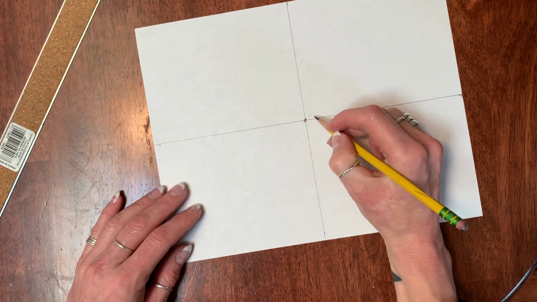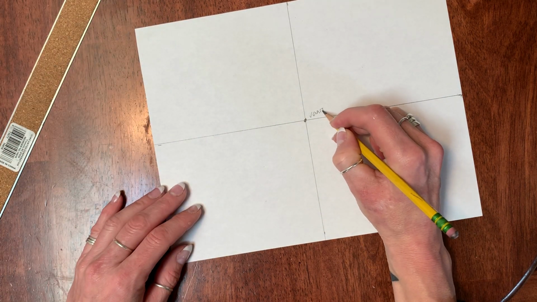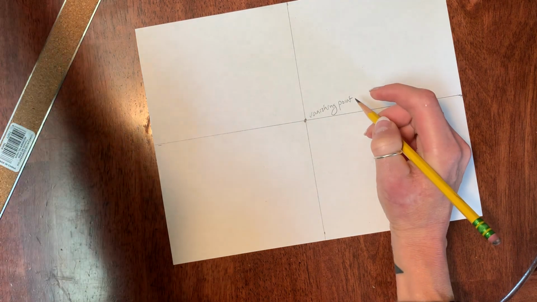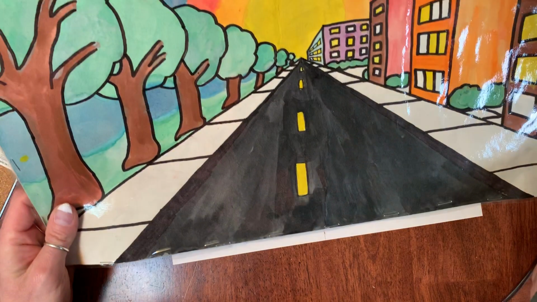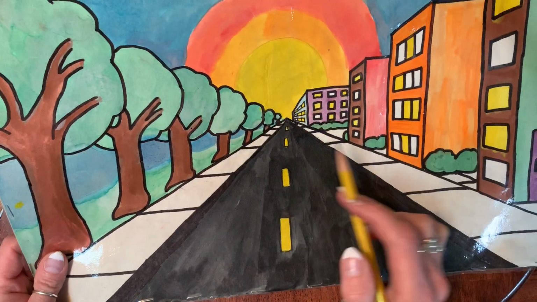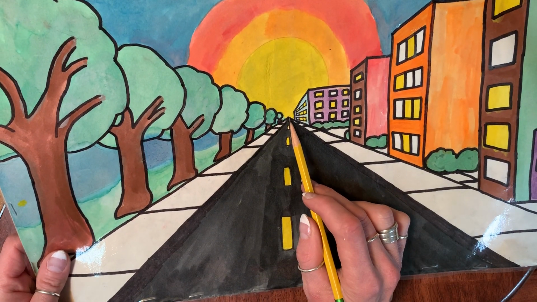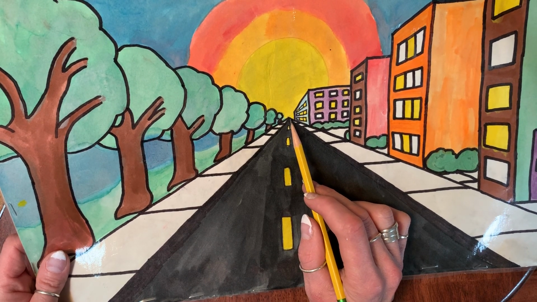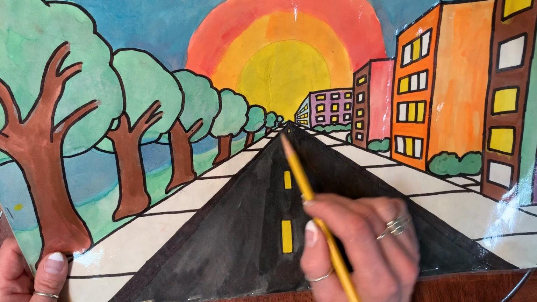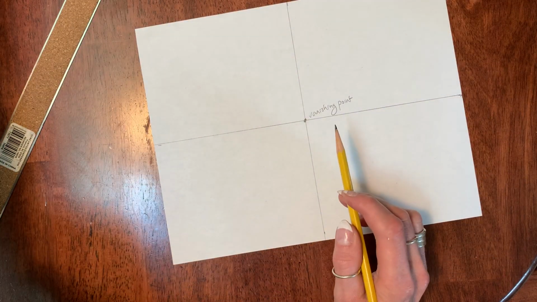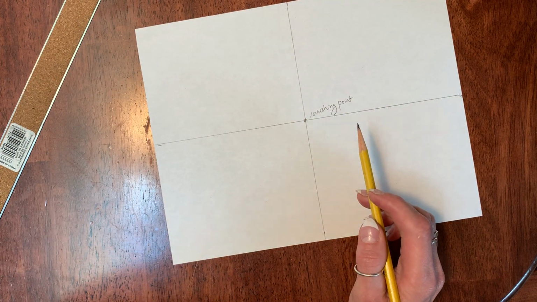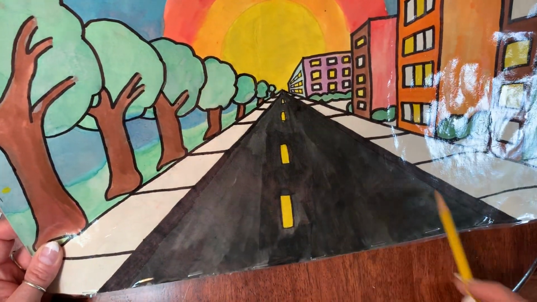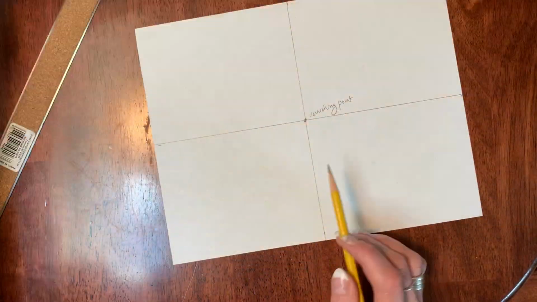We call this the vanishing point or focal point. I usually say vanishing point because it does look like everything vanishes away in your picture at that one point. So the vanishing point would be right here. Pretty much everything we're drawing is going to line up with this vanishing point. The first thing we're going to do is draw the street. So the street, the lines are going to come straight out from the vanishing point.